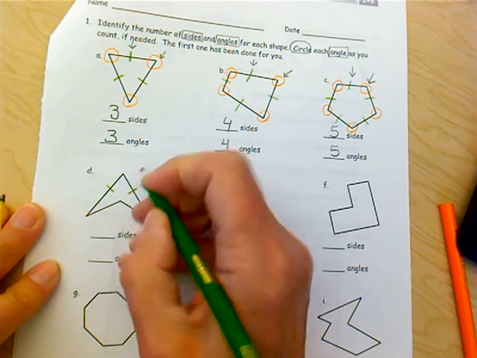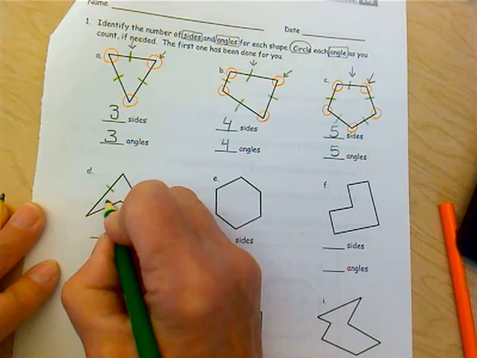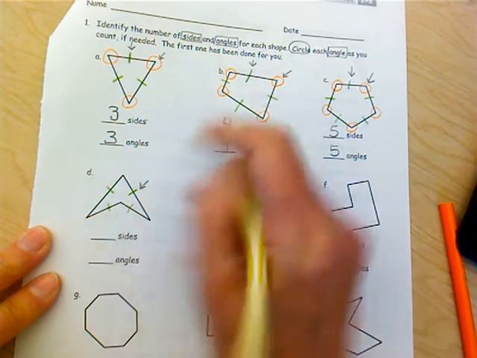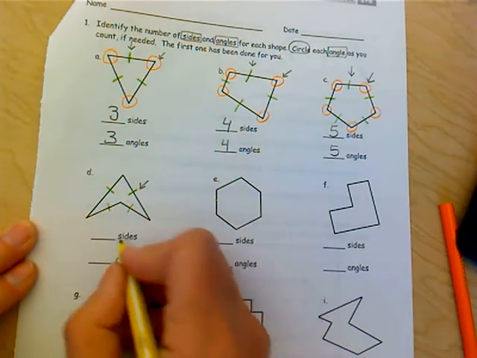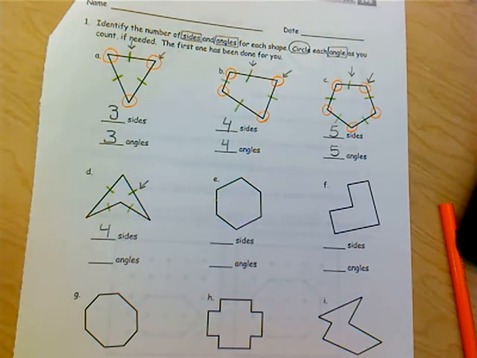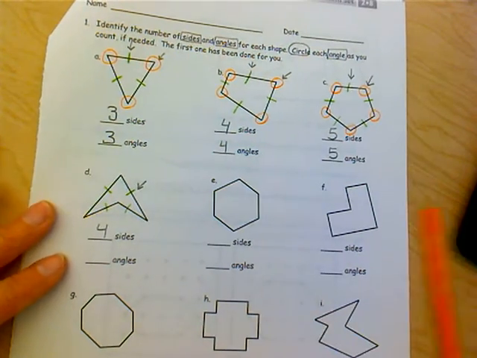1, 2, 3, and 4. Okay, so I know I've got 4 sides. Wow, that one had 4 sides too, but they sure look different. They have the same attributes, and that's what we are looking for. The attributes are the characteristics of each of these polygons. And I think I forgot to use that word, which I need to start using now.